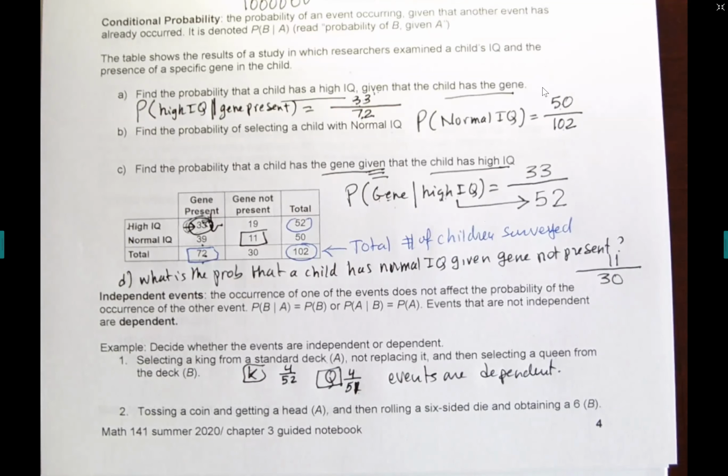The probability of a head is 1/2. The probability of getting a 6 is 1/6. And you guys, these are 2 different actions, 2 different experiments. They have nothing to do with each other. These events are independent.